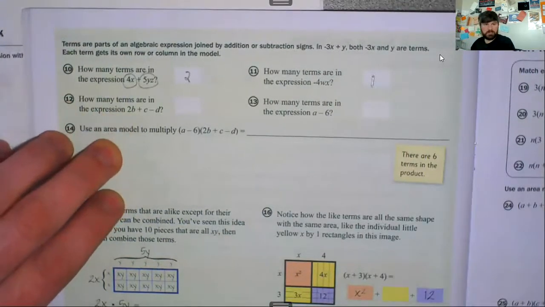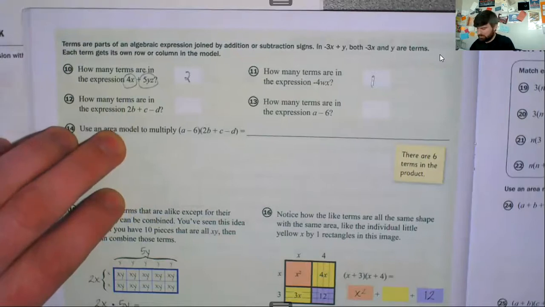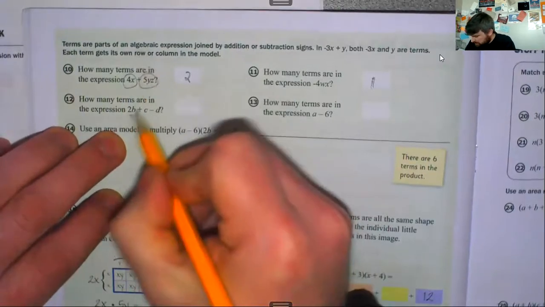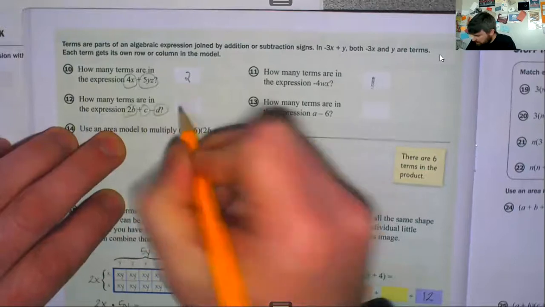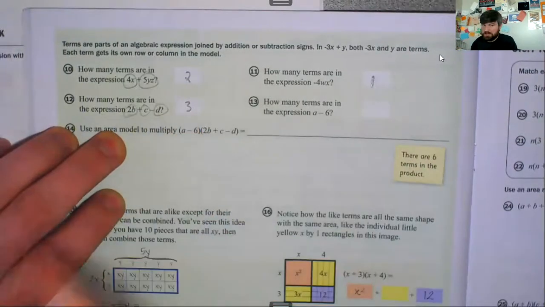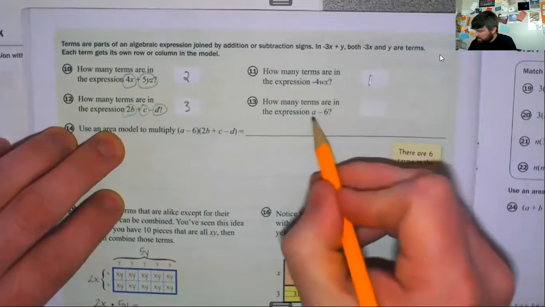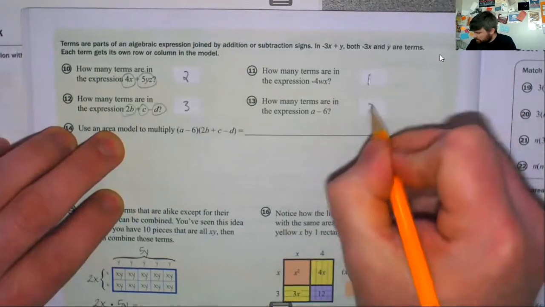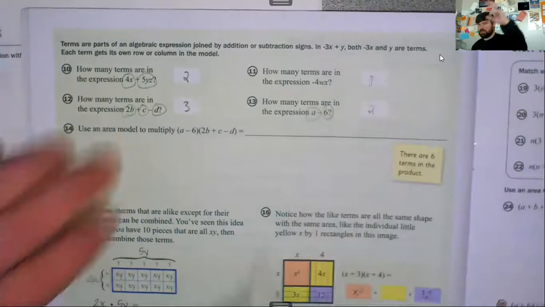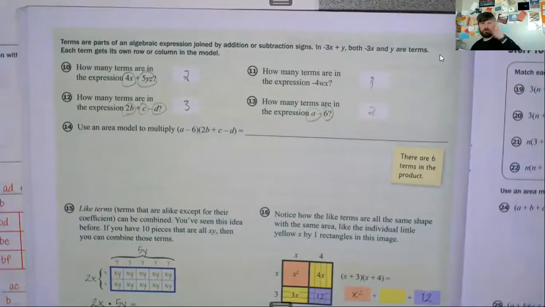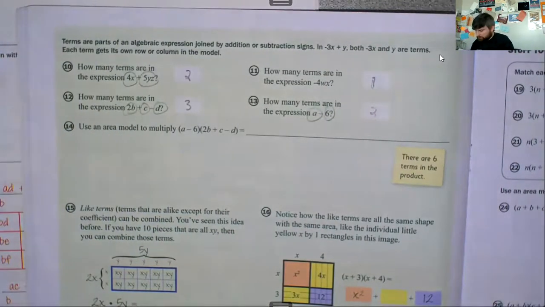How many terms in the expression 2b plus c minus d? Okay, here's 1, 2, 3 terms. Again, the positive and the negative separate terms. How many terms are in a minus 6? That would be 2 terms, 1, 2. So each term would have a different row or a different column.